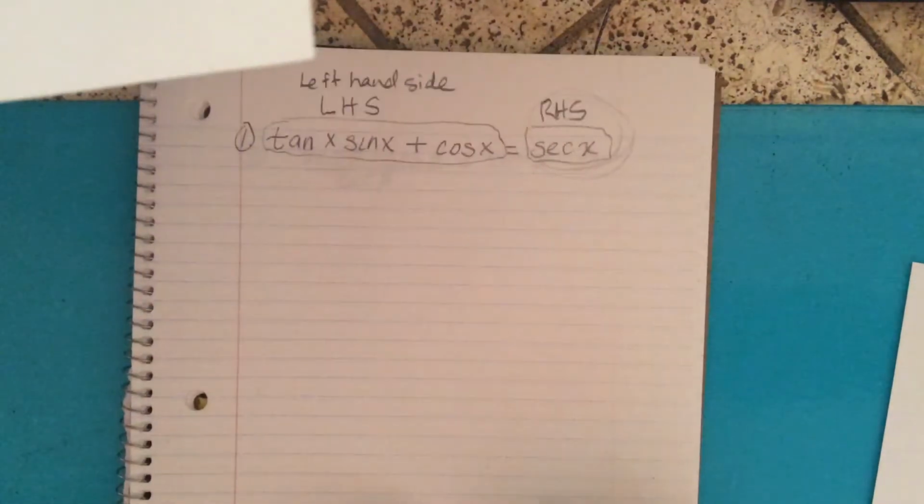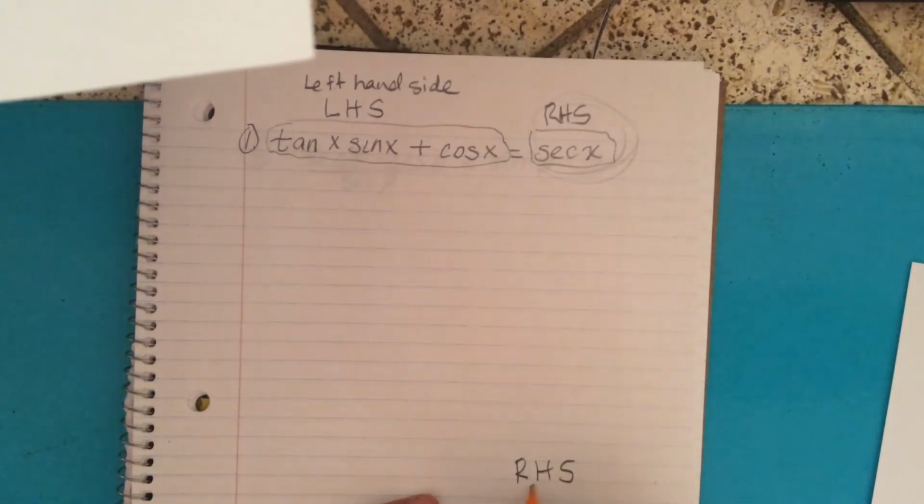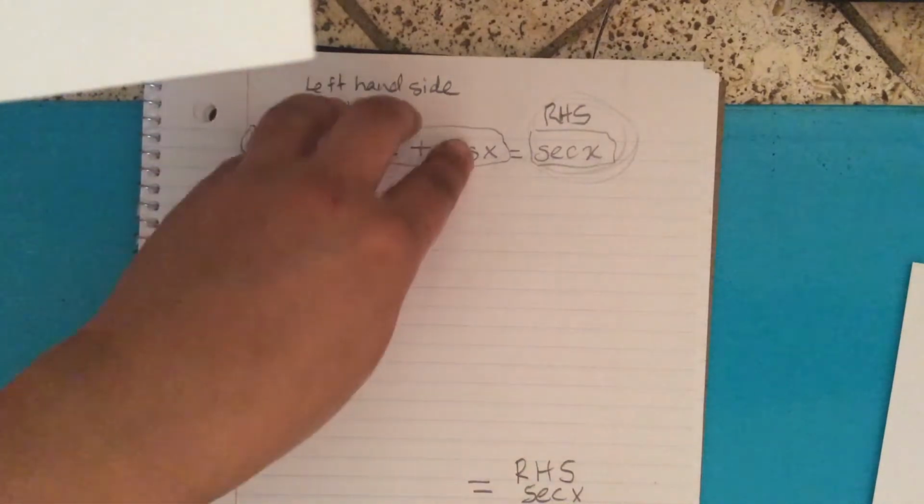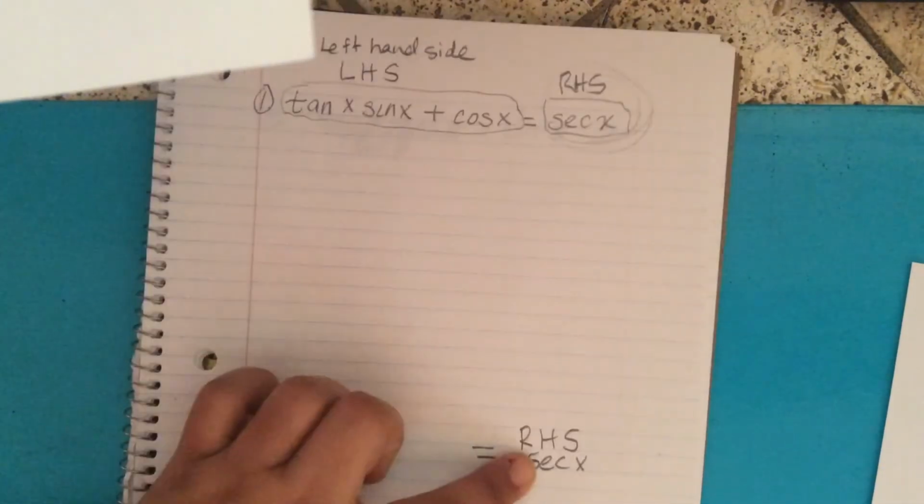So way over here at the bottom, I'm going to put the right-hand side, which is the secant of x. That's what I want to end up with after I work with the left-hand side.